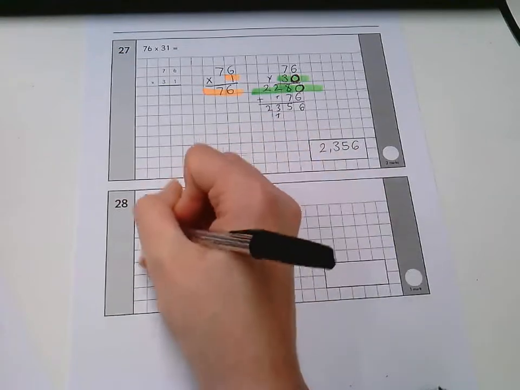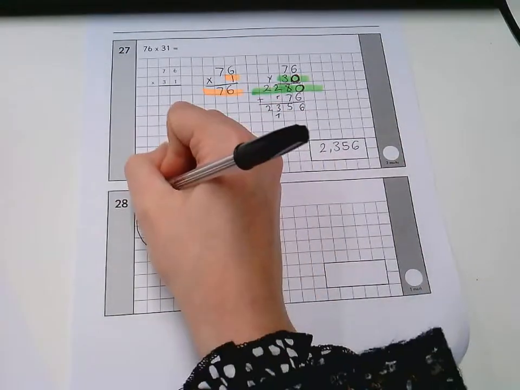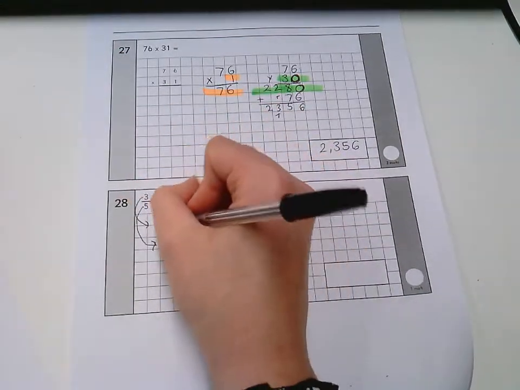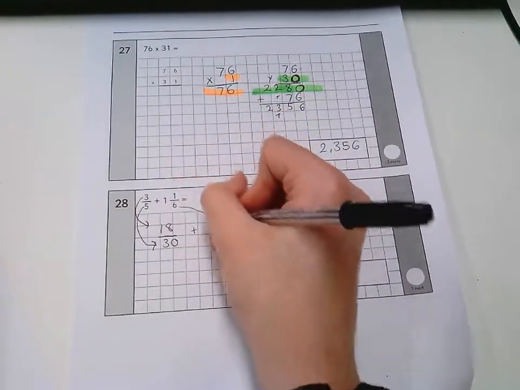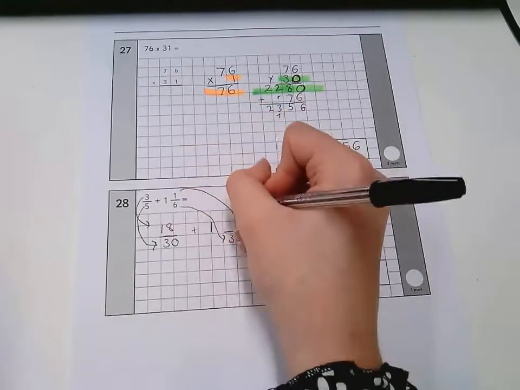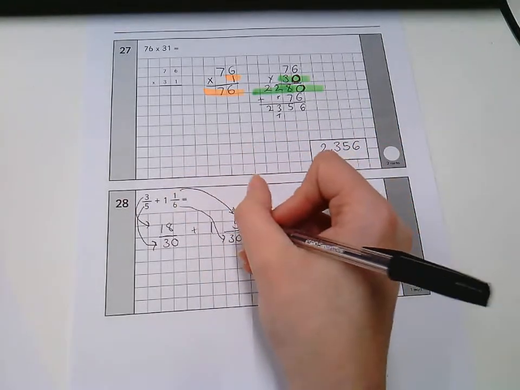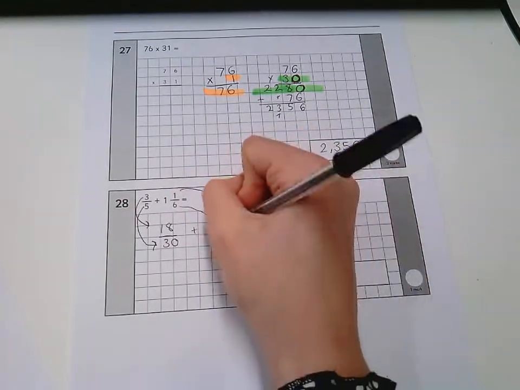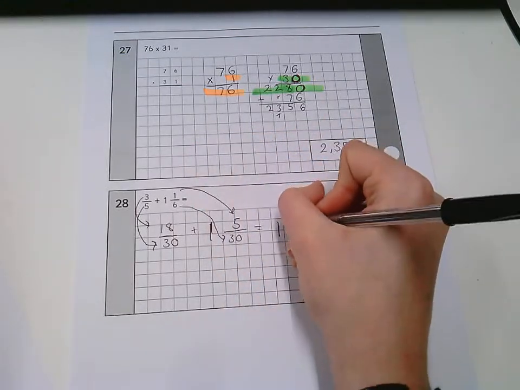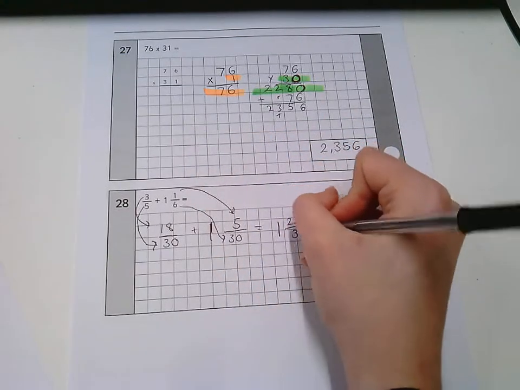There we go. So I've times this by 6 to get to 30. So I times the numerator by 6, which would be 18. I've times 6 by 5 to get to 30. So I times the numerator by 5, which would be 5. 18 add 5, over 30, so don't forget my 1 whole. So 18 add 5 is 23 30ths.